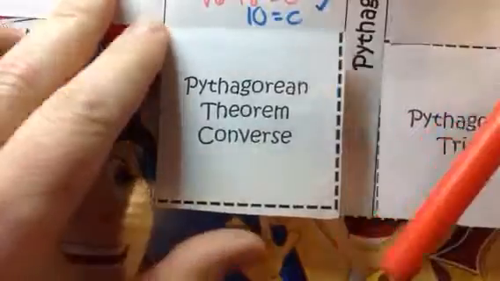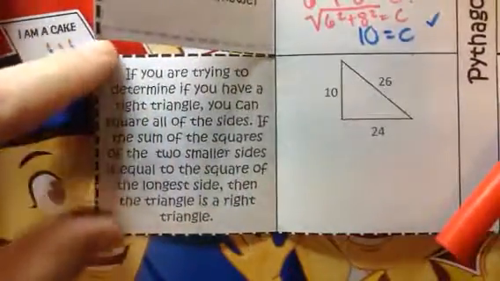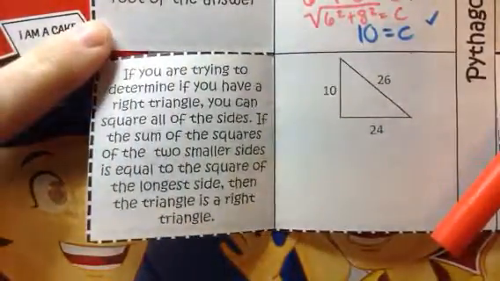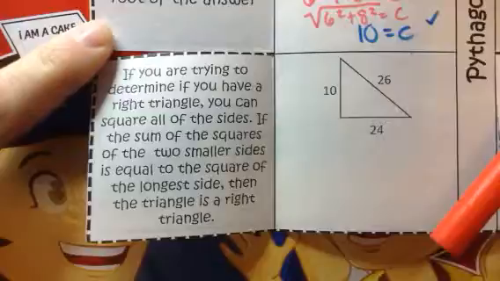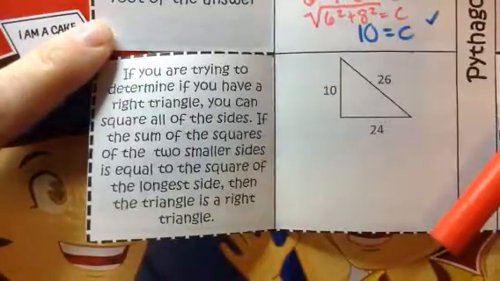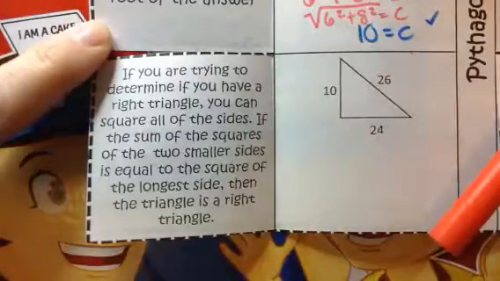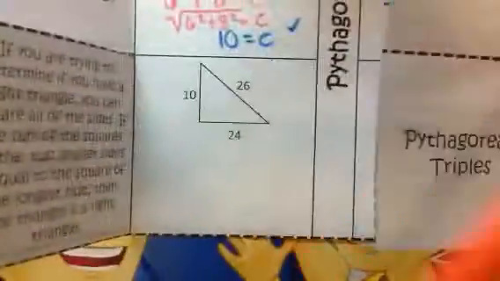Pythagorean Theorem converse. If you are trying to determine if you have a right triangle, you can square all of the sides. If the sum of the squares of the two smaller sides is equal to the square of the longest side, then the triangle is a right triangle. Okay.